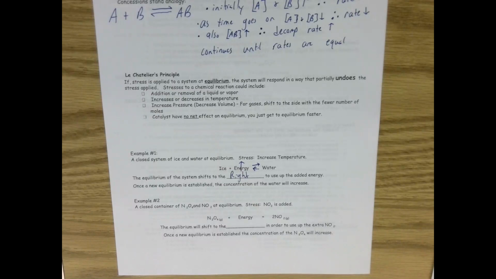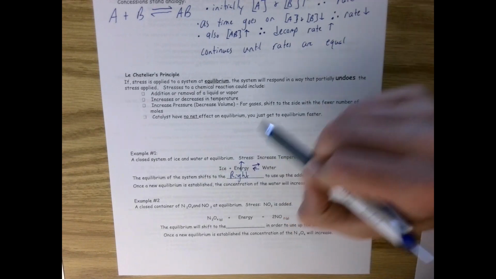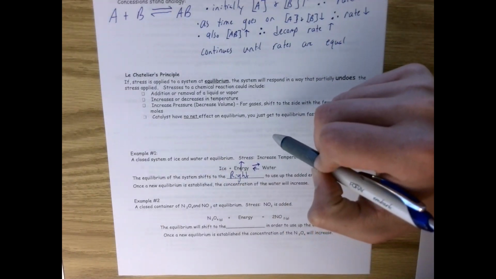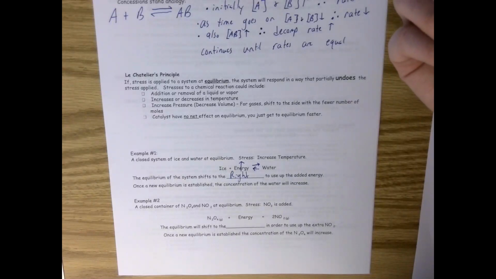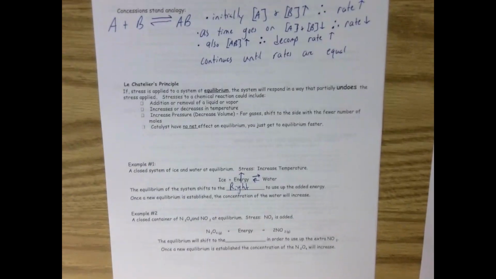That's a good follow-up question. The amount of ice does what? Increases or decreases? Decreases. The amount of water does what? Increases. So it's pretty obvious: you increase temperature, you increase water. But does it make sense why, in terms of adding energy to the reaction, it's trying to use up that energy to compensate for the change that I made? Good.